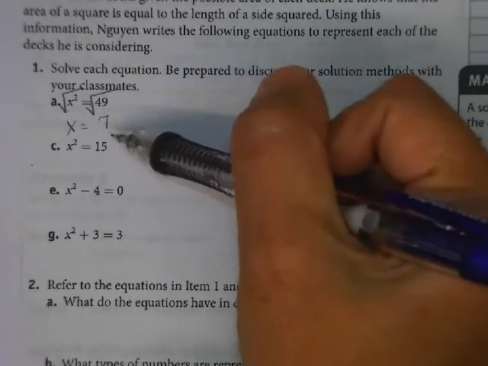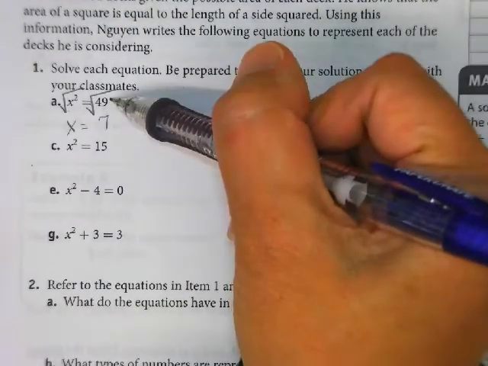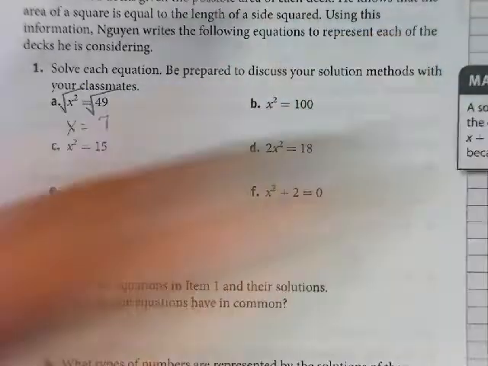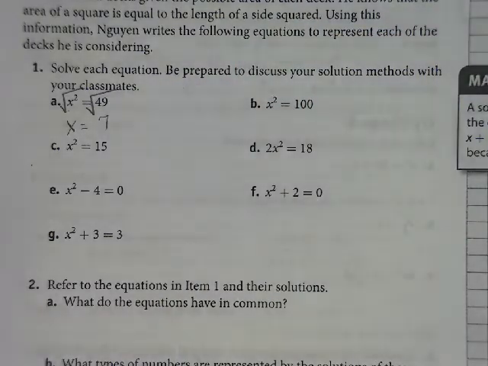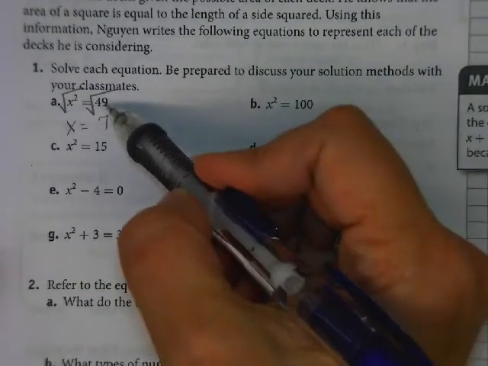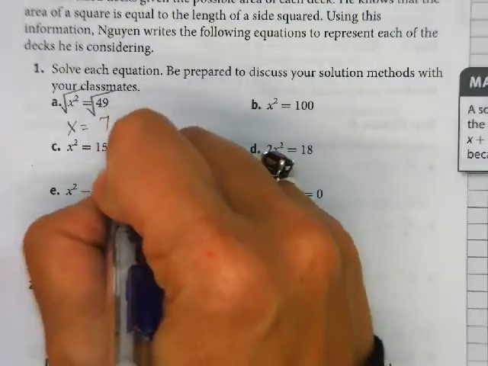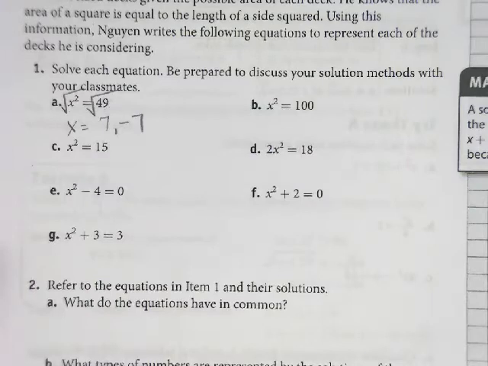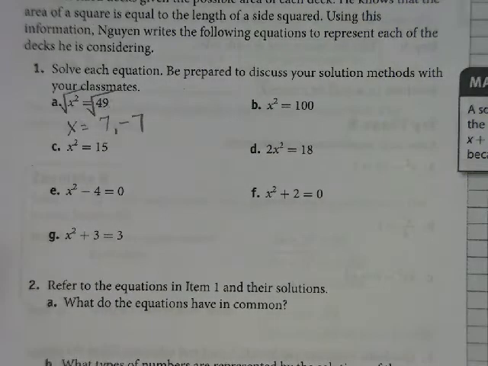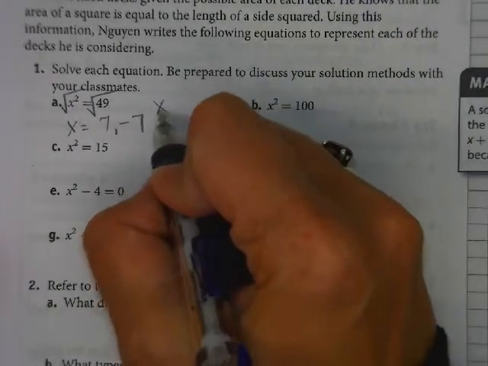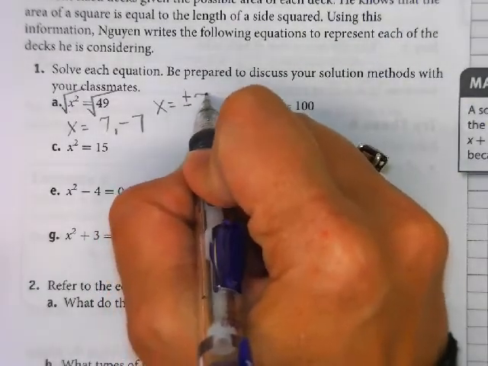So what this is saying is 7 times 7 is 49. Is there nothing else times itself that will give you 49? The fact that I'm asking that question should lead you to believe that there is something else. Isaac? Yes, negative 7 times negative 7 will also give you a positive 49, right? So we can write x equals 7, x equals negative 7. Or I'm going to have you revisit a symbol that we talked about a while back. We can also write x is equal to plus or minus 7.